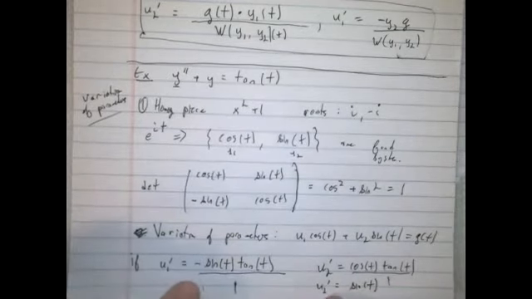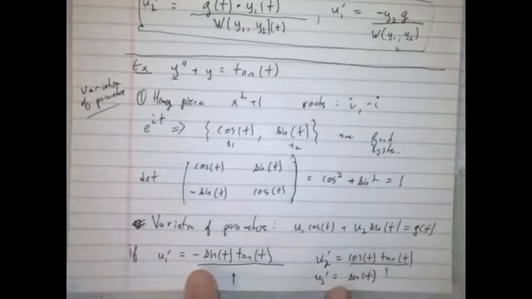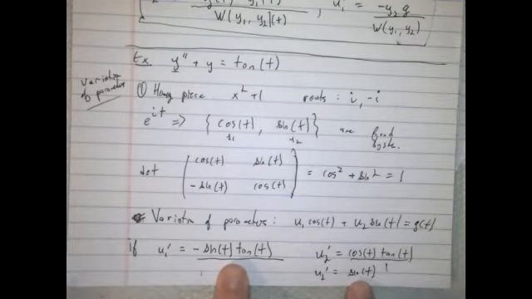But in any case, I then produce these two functions as derivatives. So u2 prime is equal to sine of t. So what should u2 be? Negative cosine. Negative cosine plus a constant. Yes. Does anyone know the antiderivative of sine times tangent?